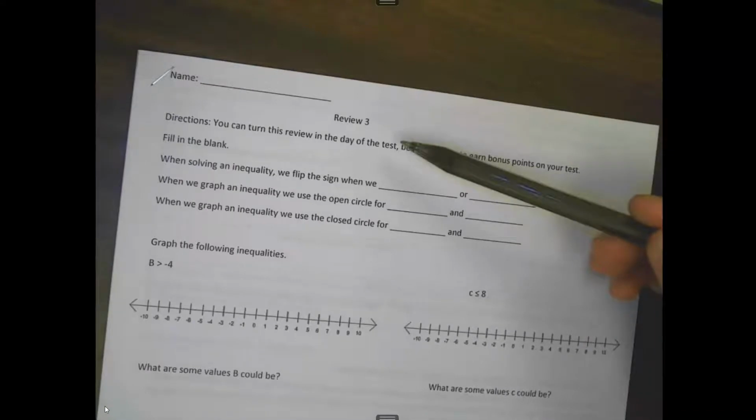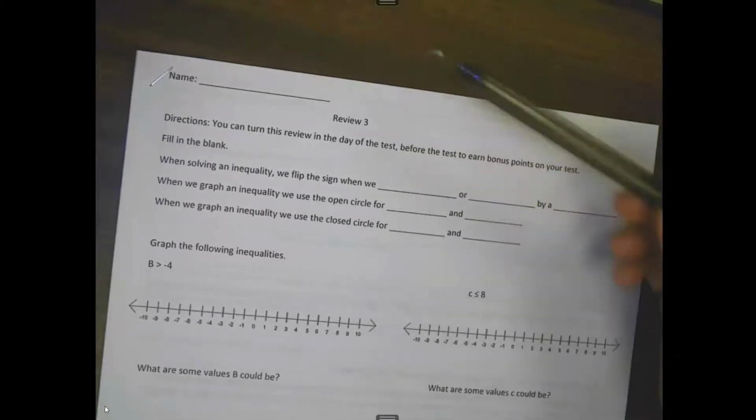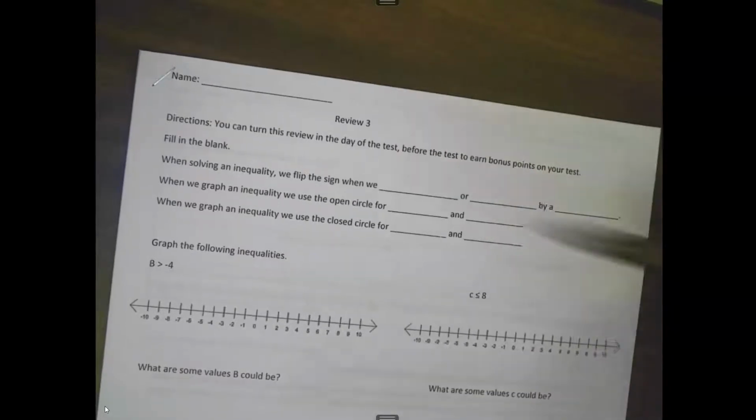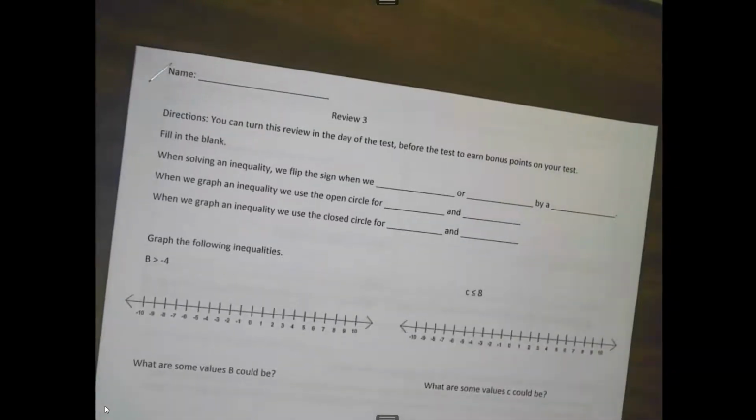Tomorrow, Wednesday, before you take your test, not today, because I do want you to look over this and study it before you take your test, if you send me a picture of your completed review, I will give you bonus points on your test.